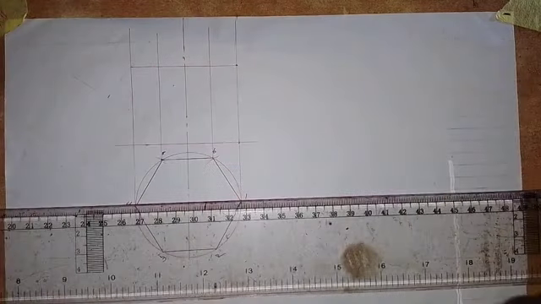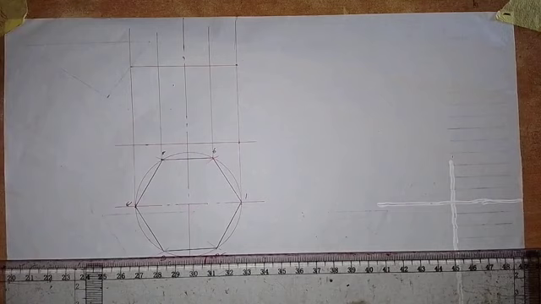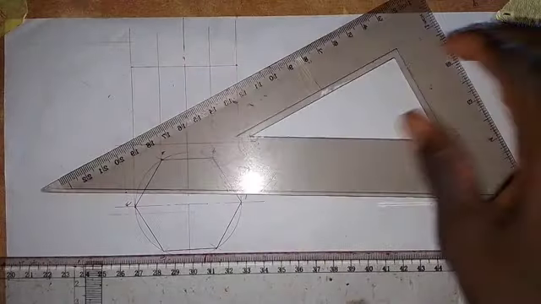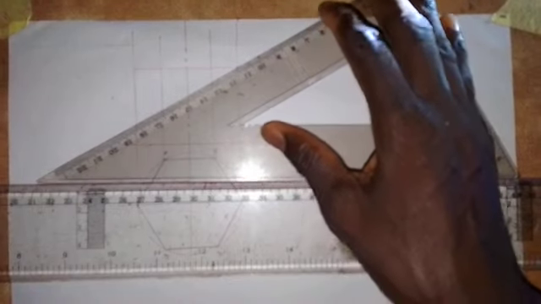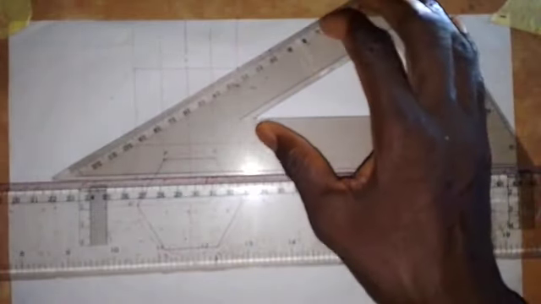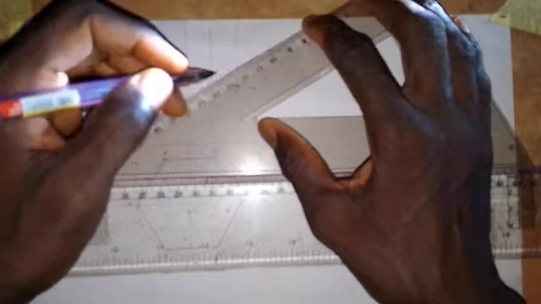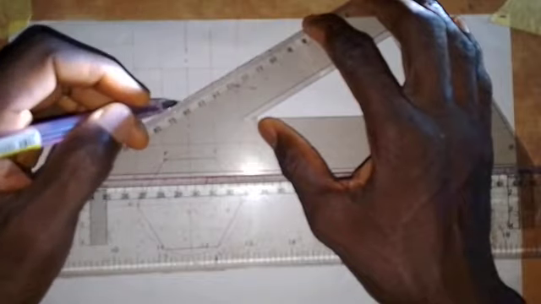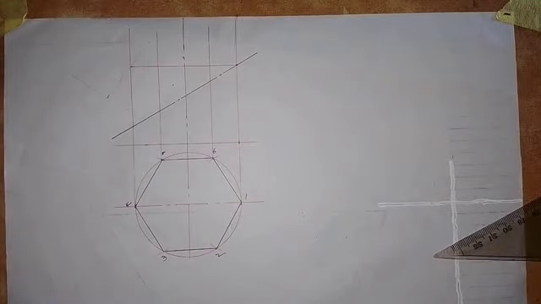Then I'm going to take my 30 degrees set square, as we have the cutting plane touching this part at an angle of 30 degrees. So placing it at this point, I'm going to draw the cutting plane. The cutting plane goes like this. So this is the cutting plane, as we are told that we have cutting plane YY.